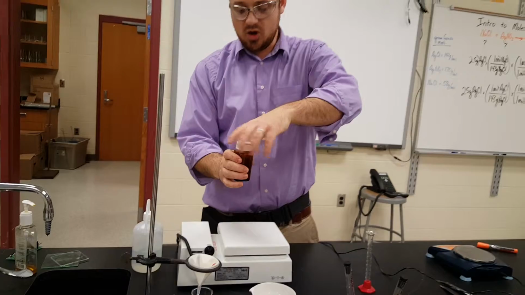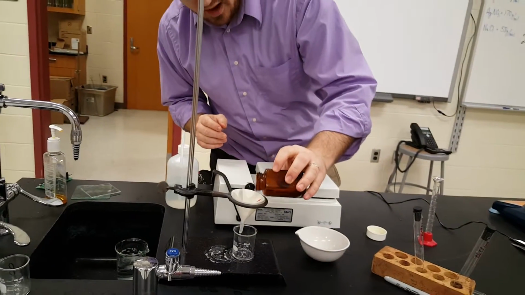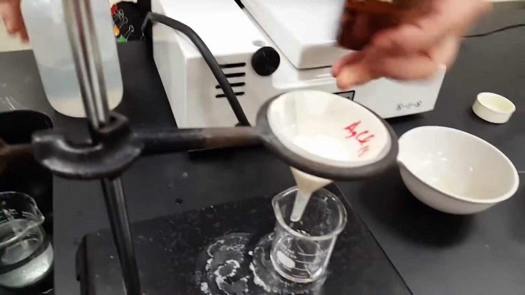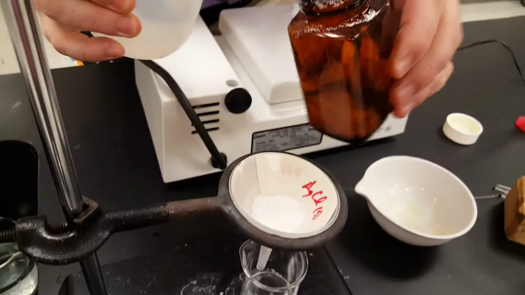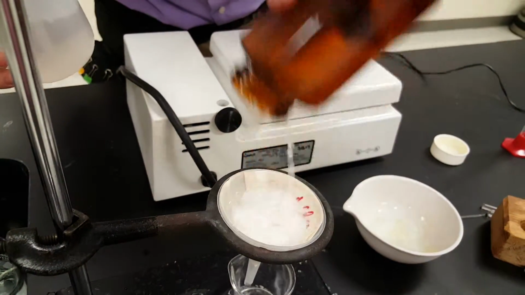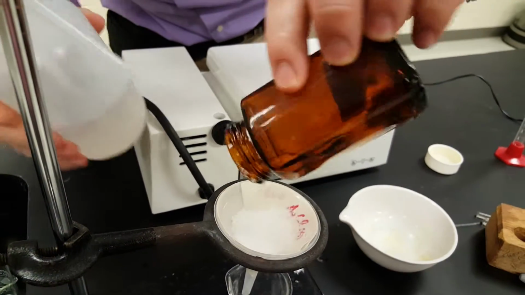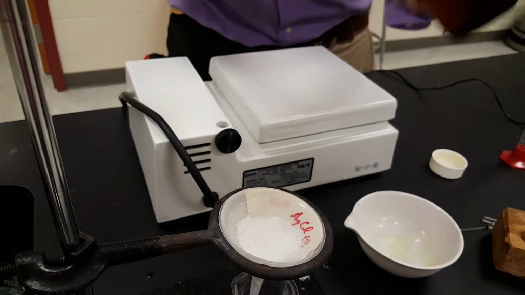There you go. So I'm going to have to do a couple rinses, obviously. I've got our white powder into our container, and I'm going to rinse it out with some more water. Okay, I'm going to leave the stir bar in there because it's all right. We'll take it out tomorrow, right before we mass it.